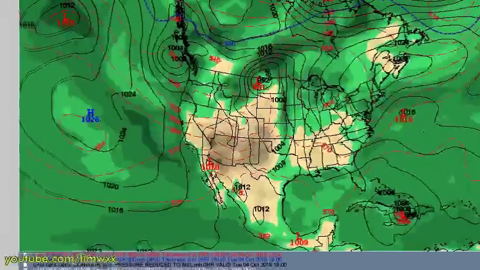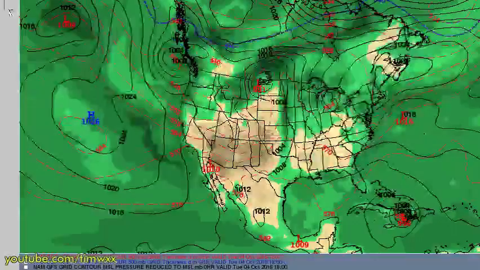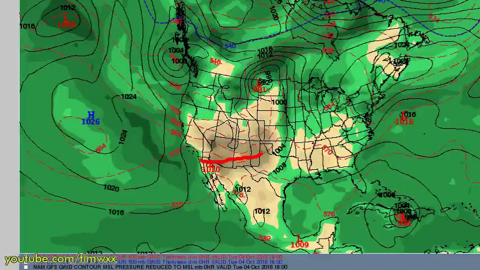Now we're looking at the model depiction here. This is the GFS showing thickness, and you can see the thickness in red right there, the red dashed lines, and the pressure, which is the black isobars. And you probably remember from watching this webcast that we like looking for the thickness gradients. That's where the thickness lines, these red lines, are packed very close together. And here we have another gradient, lines packed very close together.